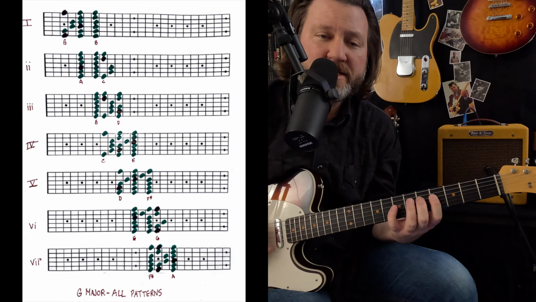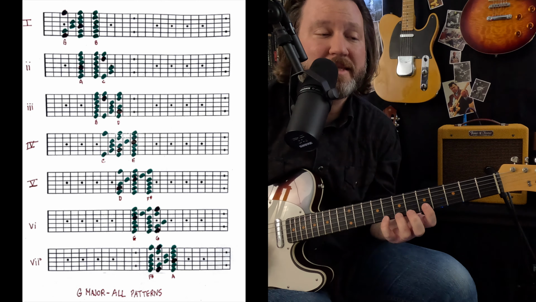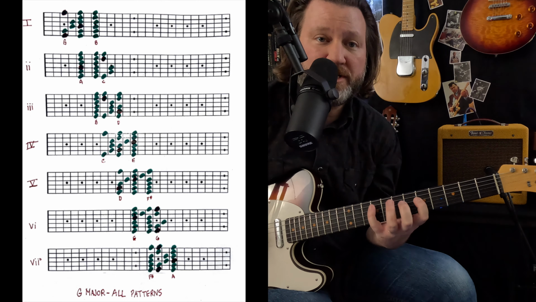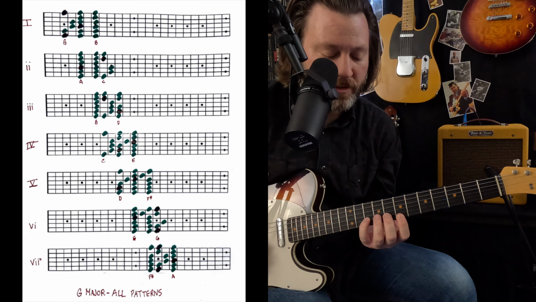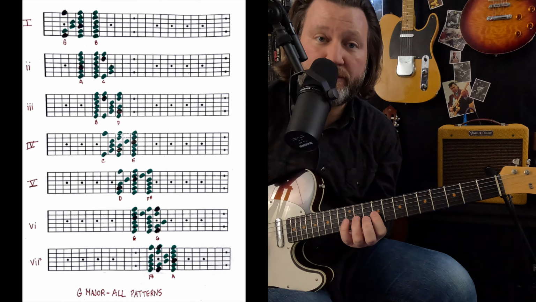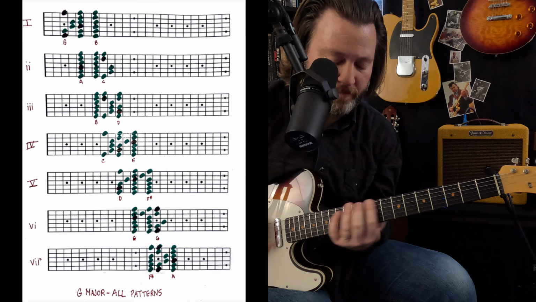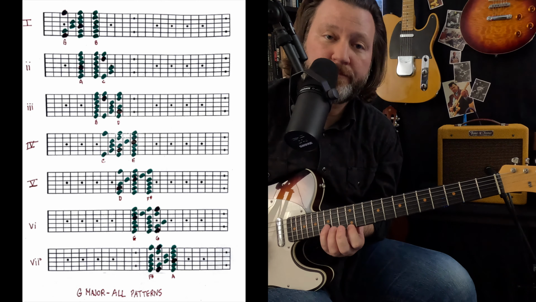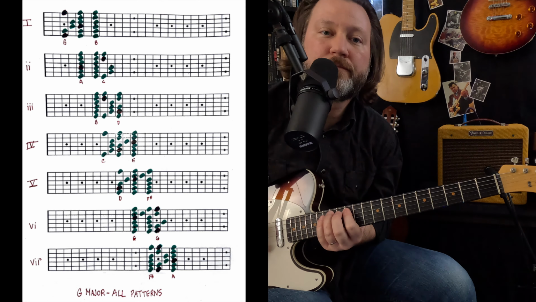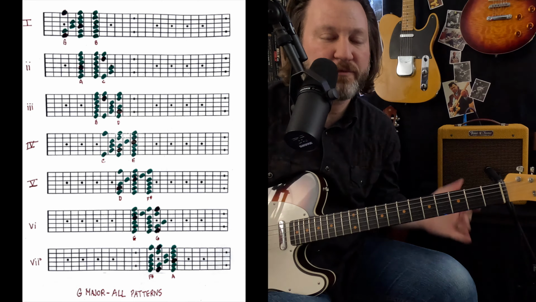Well, the first thing you should ask yourself is, if I cannot play these scales in position and I'm getting lost, that's probably why. I should know the scales well enough that I can play through them all without much thought. Okay? And so that's the first step.